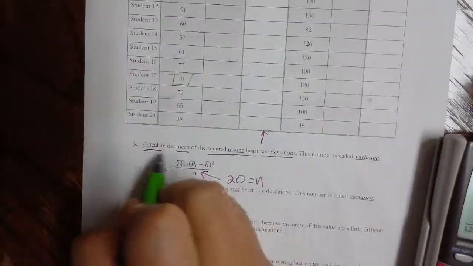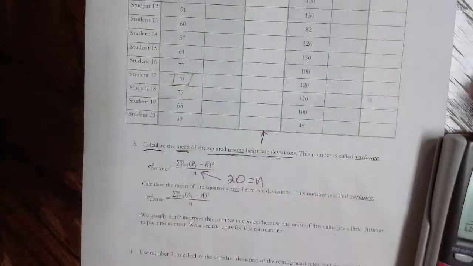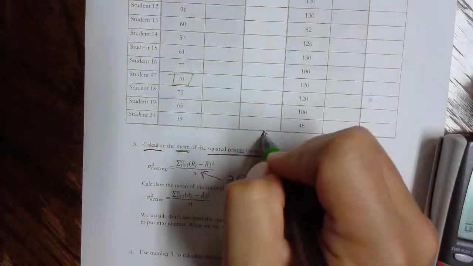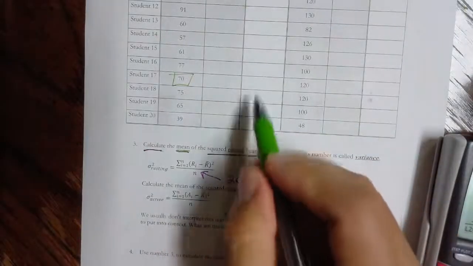So when you got to step 3, and I was getting several questions about number 3, calculate the mean of the squared resting heart rates. That's just asking you to calculate the average of this column here, which is my L3 in my calculator. So this last number was 961, and this was 25, and so on.